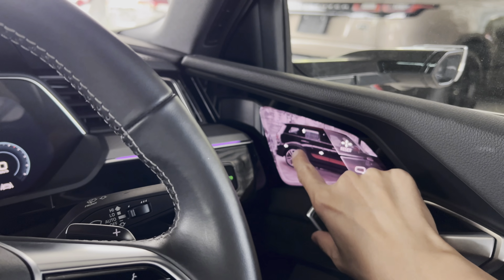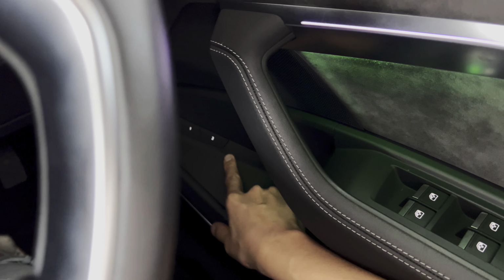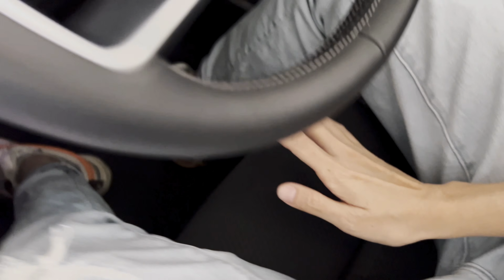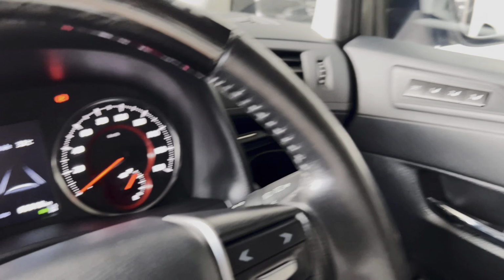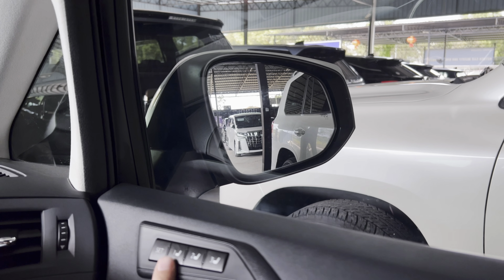And for the memory setting, there's two memory here, but the memory settings is for your steering and the seat. It's not for the side mirror. Some cars, especially the Alphard, it comes with the memory for the side mirror. Okay, you can see.